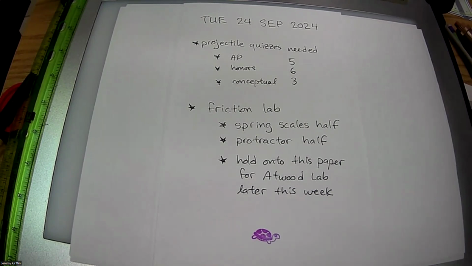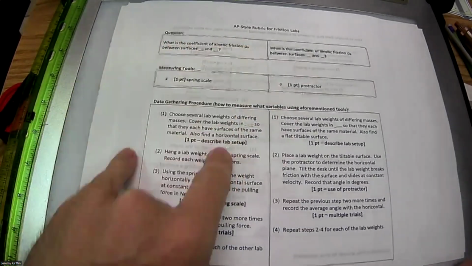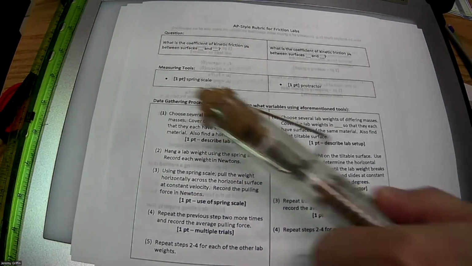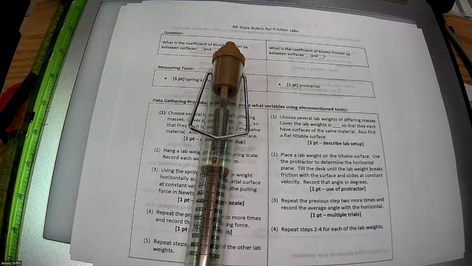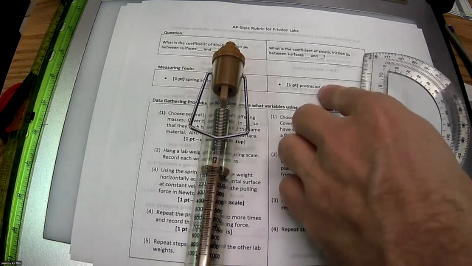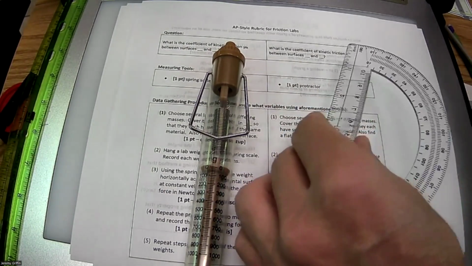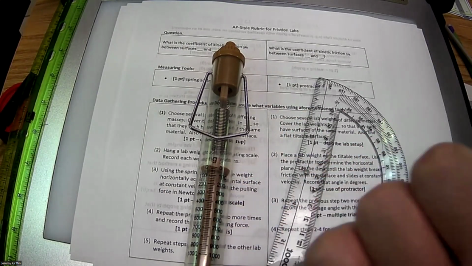There's also on your desk the AP style rubric for the Friction Labs. There's two halves. There's the spring scale half, where there's only one measuring tool, the spring scale. And then on the other side, you can also determine the coefficient of friction with the protractor. We talked about this a little bit yesterday, right?